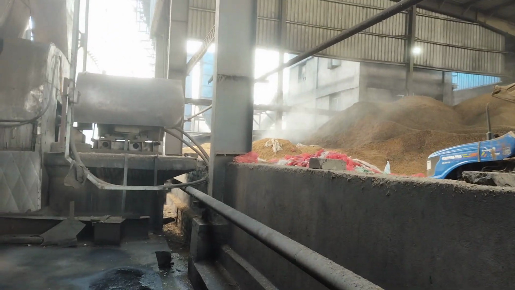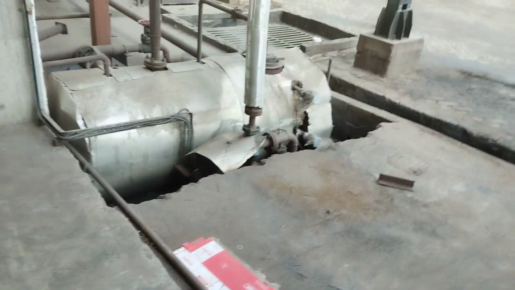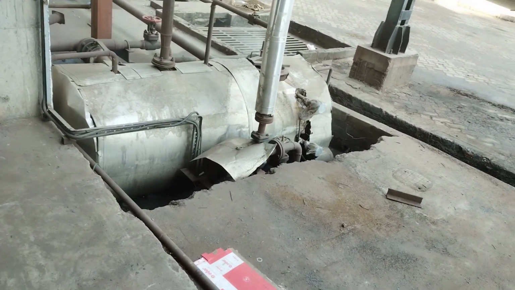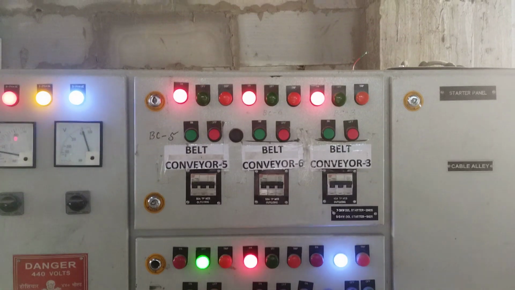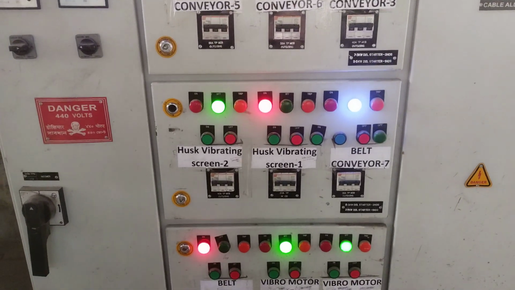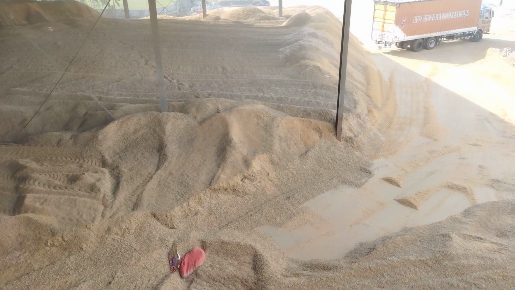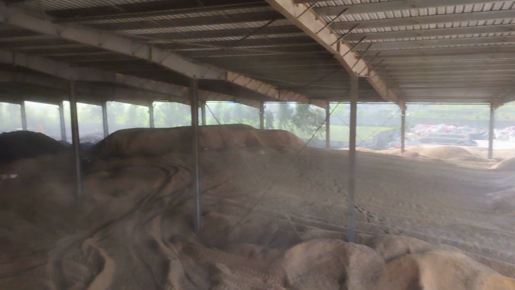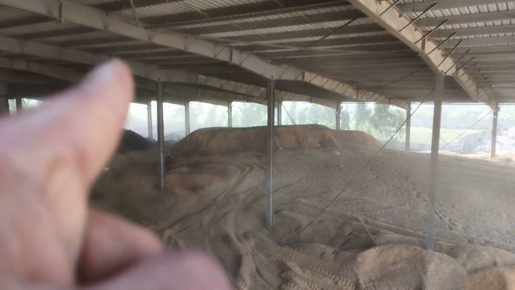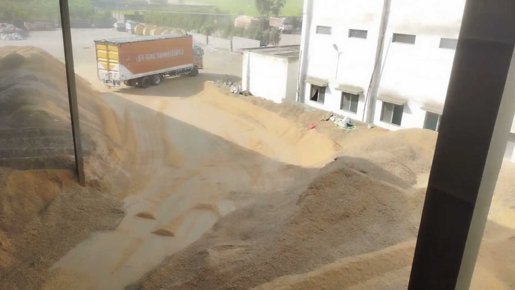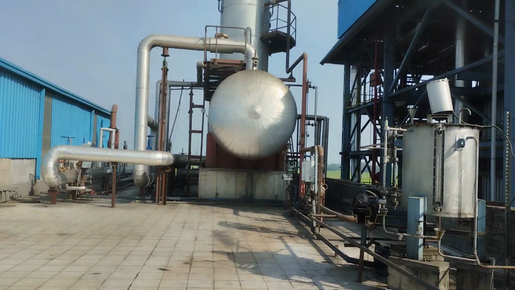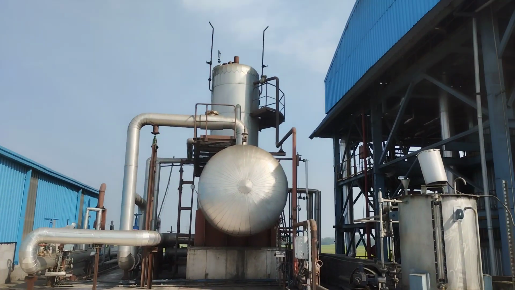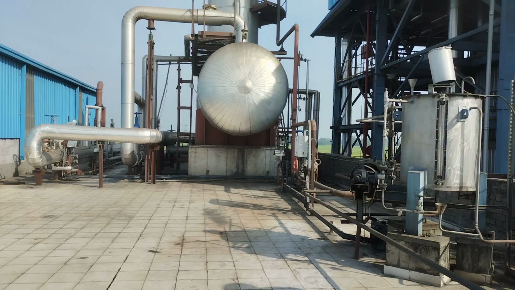This is a condensate storage tank and a condensate pump with two levels, low and high. This side is the husk storage, and that side there is a cold storage. This is the deaerator, the upper part is the deaerator and the lower part is the deaerator storage tank or feed tank.